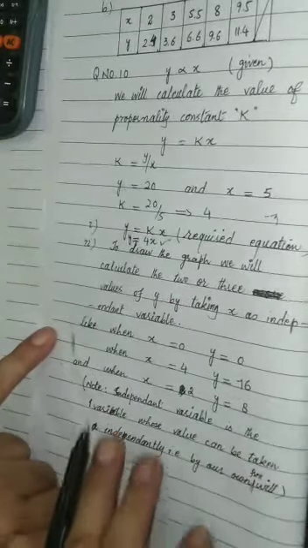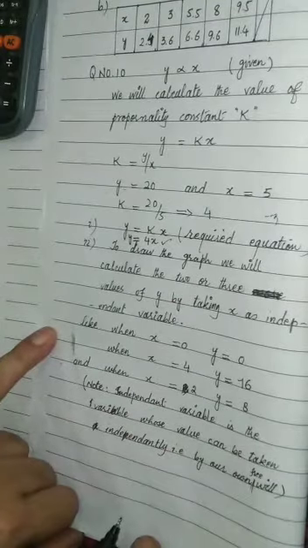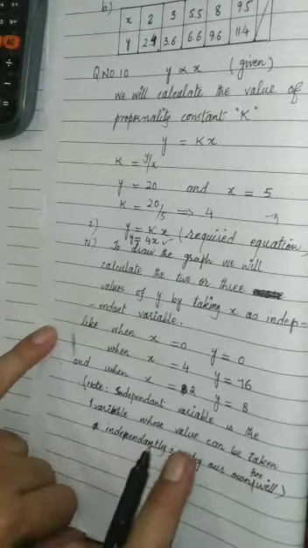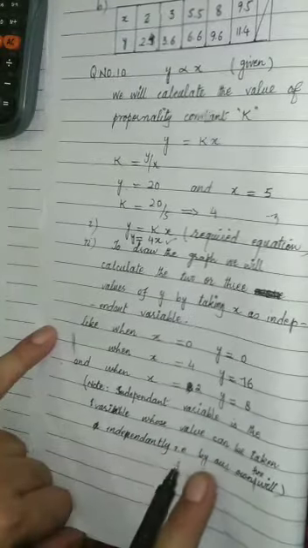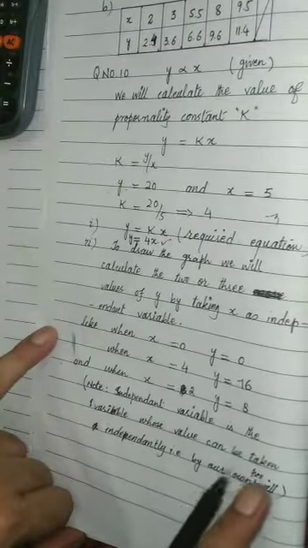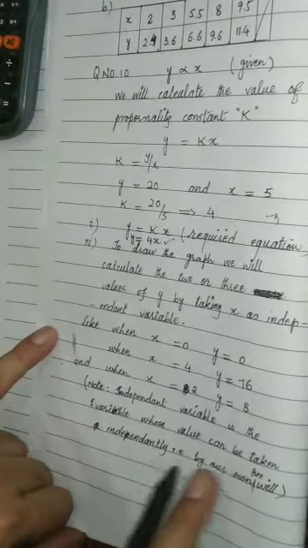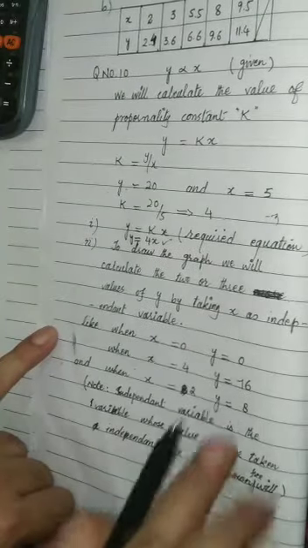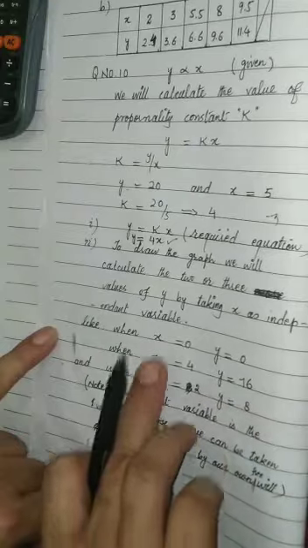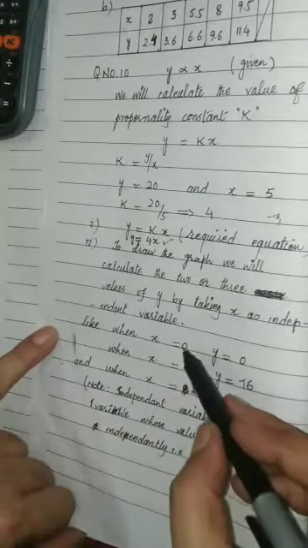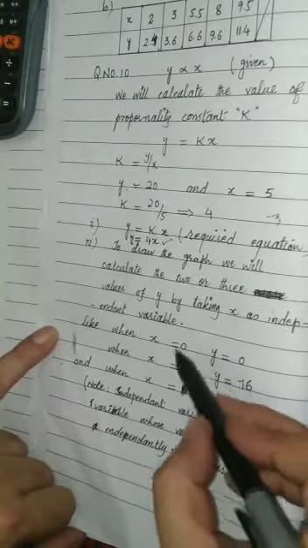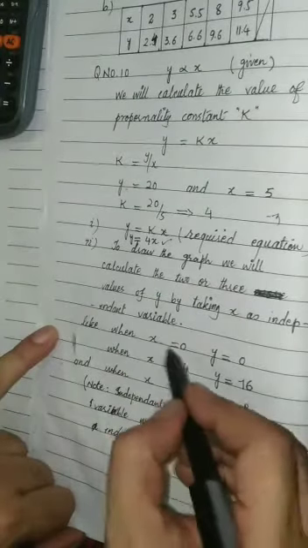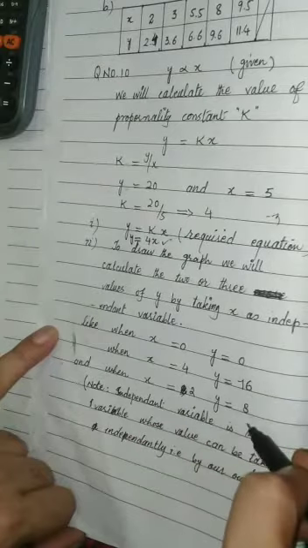You must remember the independent variable. What is an independent variable? An independent variable is the variable whose value can be taken independently by our own free will. यानी independently meaning है कि by our own free will we can take the value of x. जैसे मैंने अपनी मर्जी से ये 3 values x की ली हैं, तो मुझे y की वैल्यू फिर कैलकुलेट करना पड़ी, तो according to these values y की ये वैल्यूज आए.